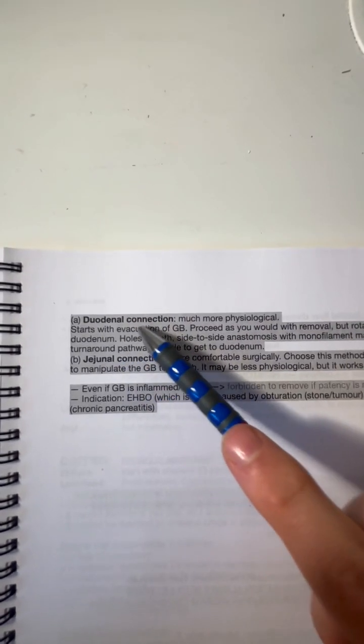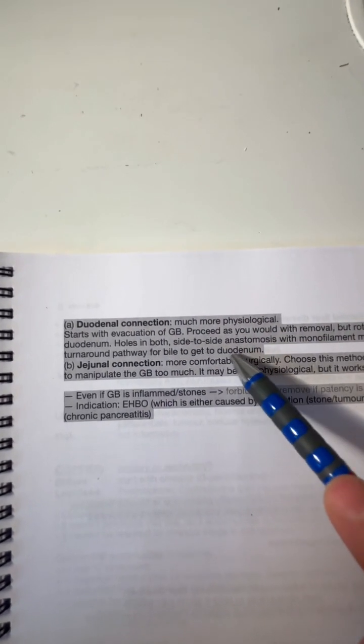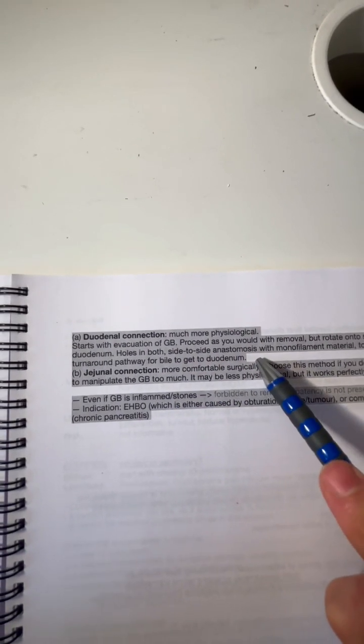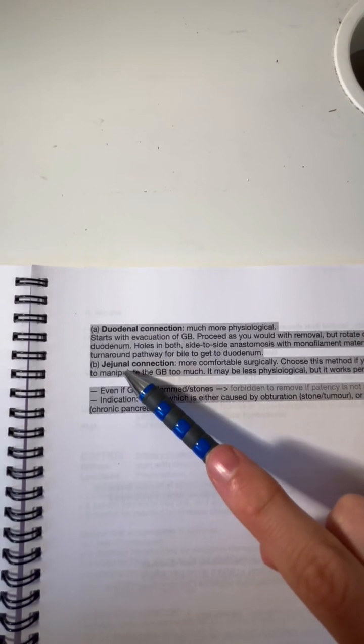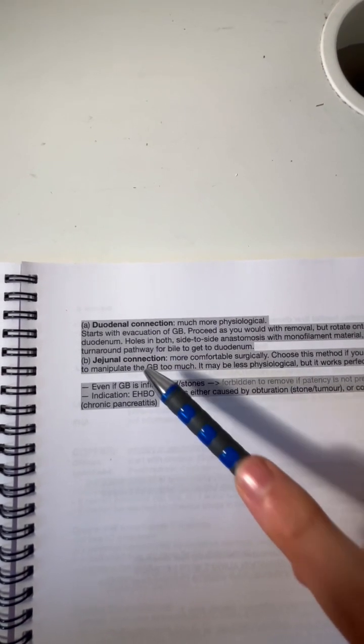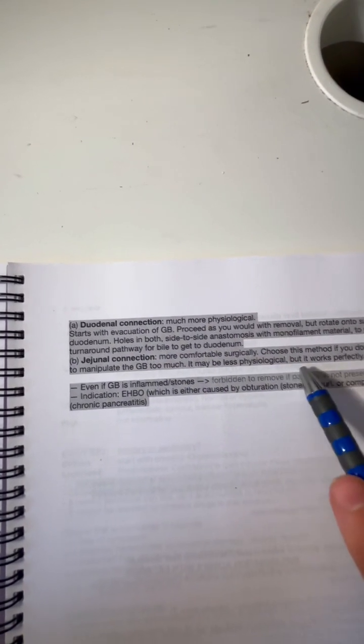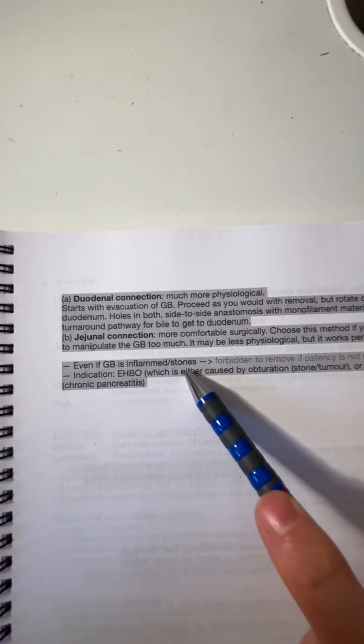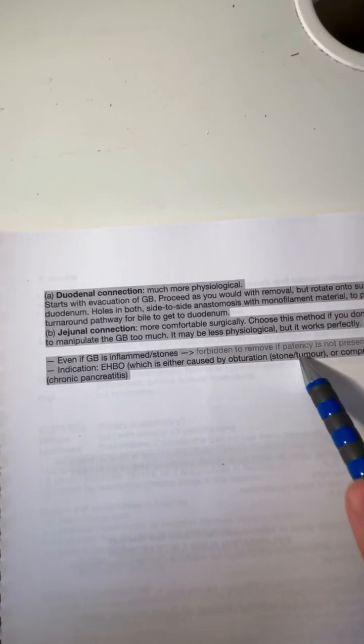For the duodenal connection, you basically make a side-to-side anastomosis between the gallbladder and the duodenum. You do the same with a jejunal connection, but even though it's less physiological, it's easier to perform the surgery. If the gallbladder is inflamed or has stones, it is still forbidden to remove it if patency is not present.